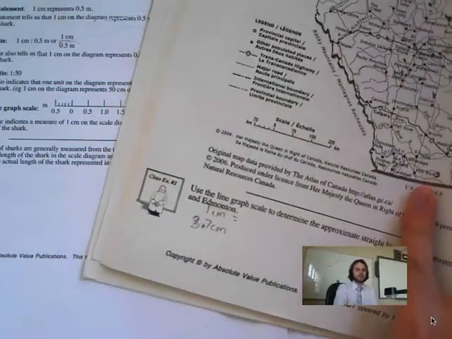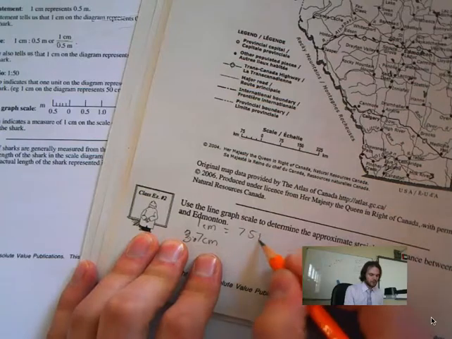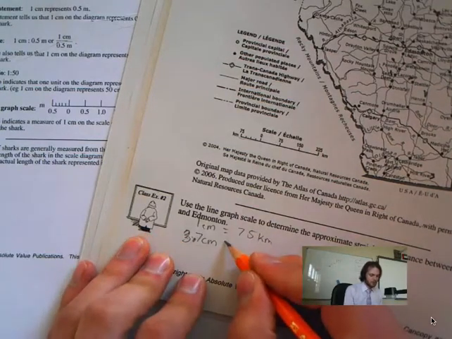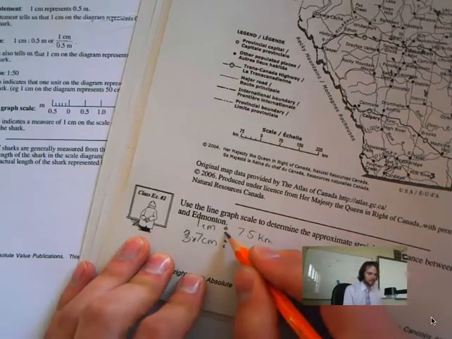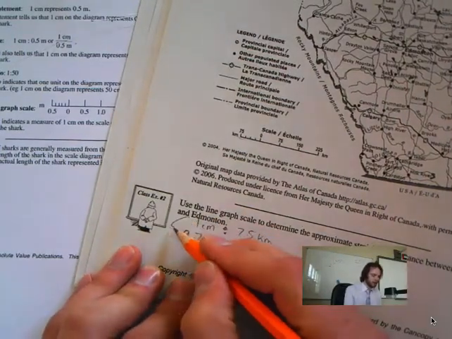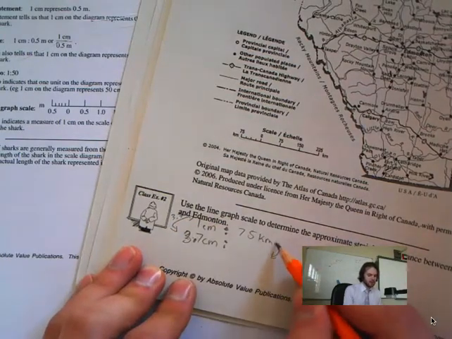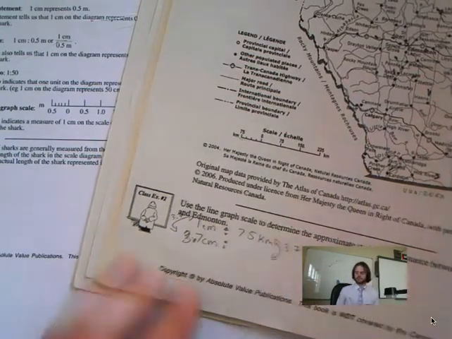Okay, and I know 1 centimeter is equal to, we said, 75 kilometers. And 3.7 centimeters would have to be equal to what then? I multiply both of these by 3.7, so I have to multiply this by 3.7.